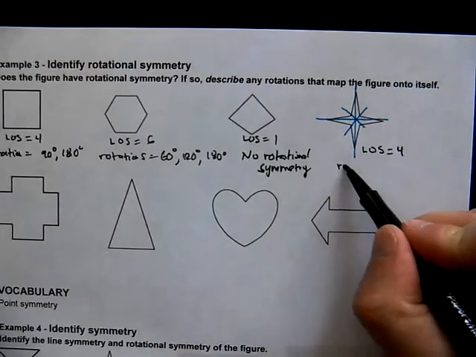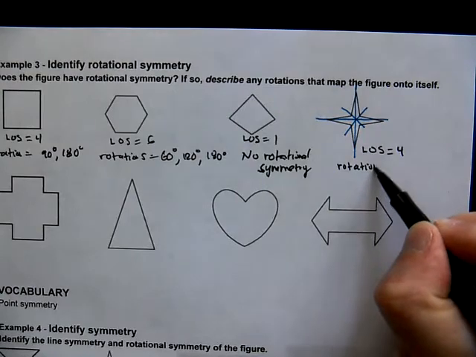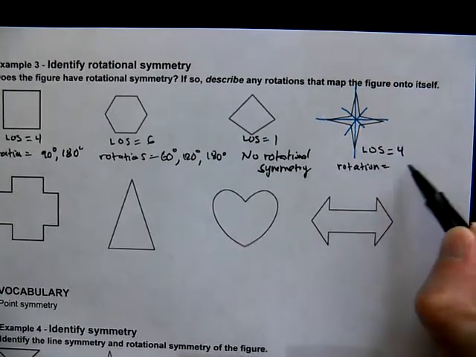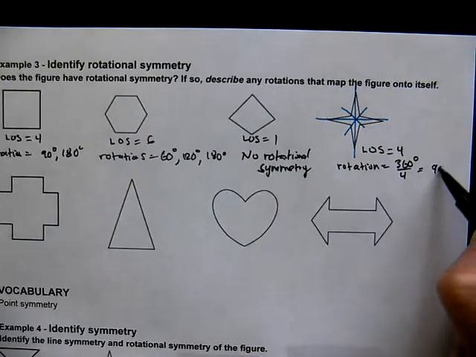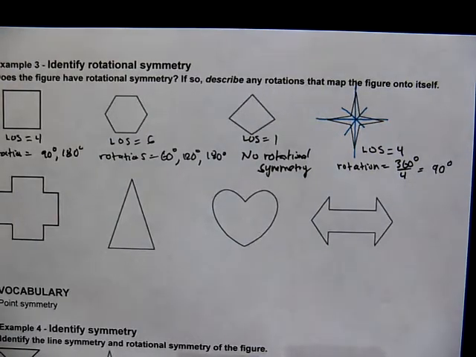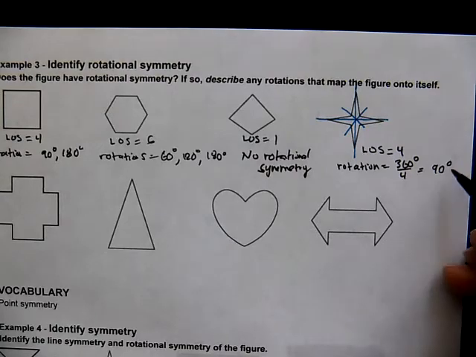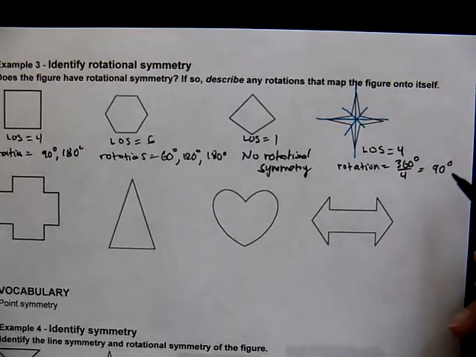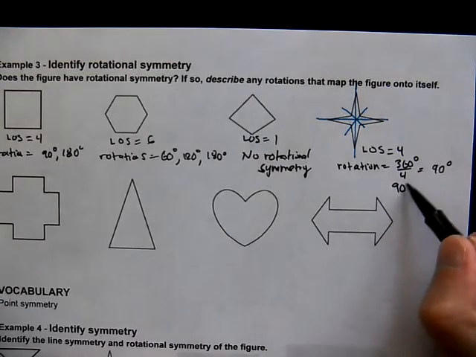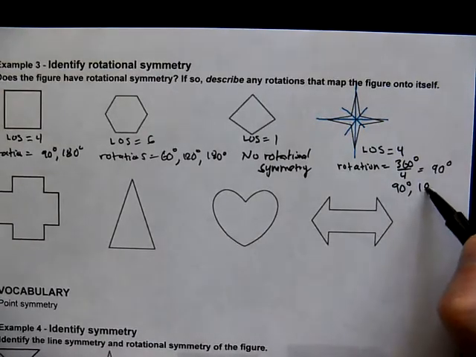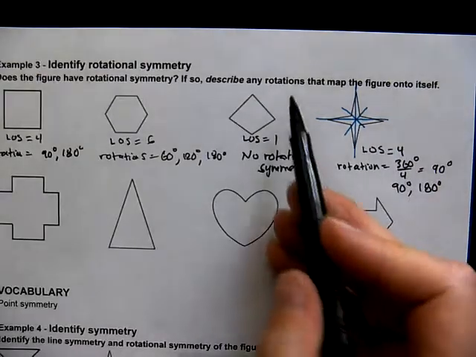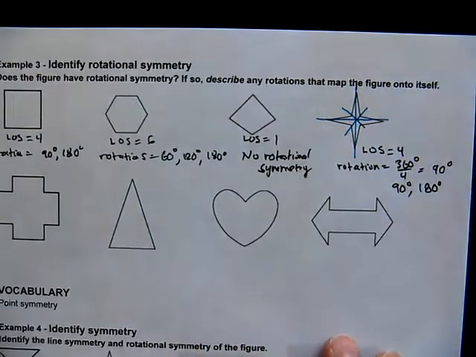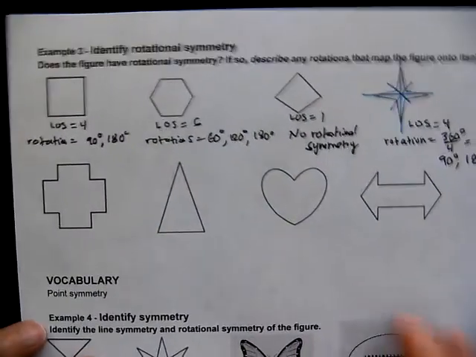So then for our rotational symmetry, we're going to go 360 degrees divided by 4, and that gives us 90. So every 90 degrees will get a rotational symmetry. So that means you have to keep adding 90 onto itself until you hit 180, and then you stop. So we have 90 degrees plus another 90 is 180. So it's these two, 90 and 180. That describes the rotations.